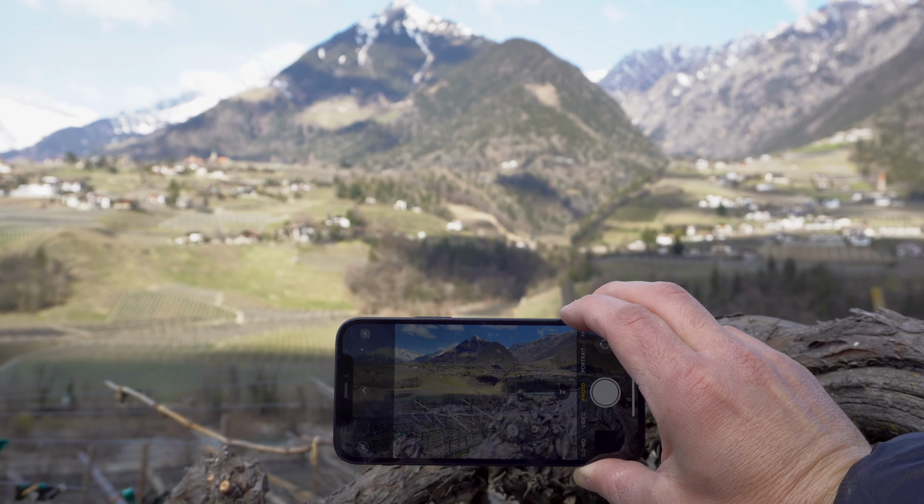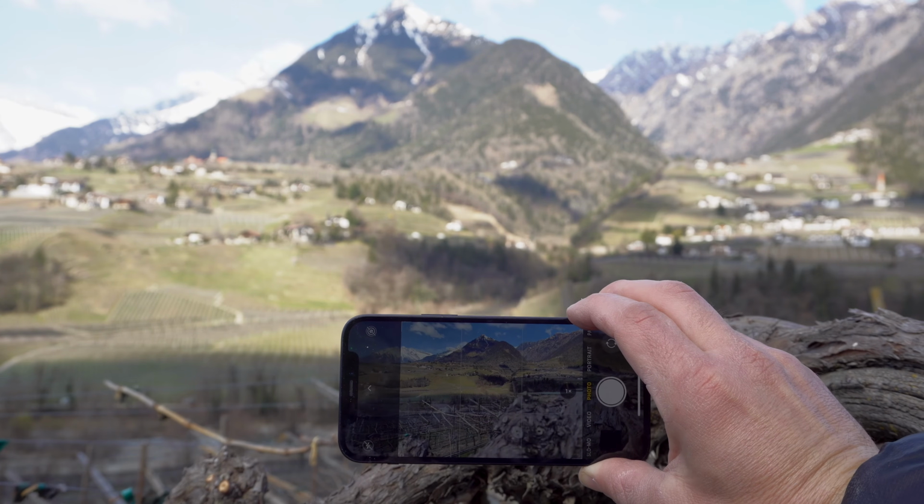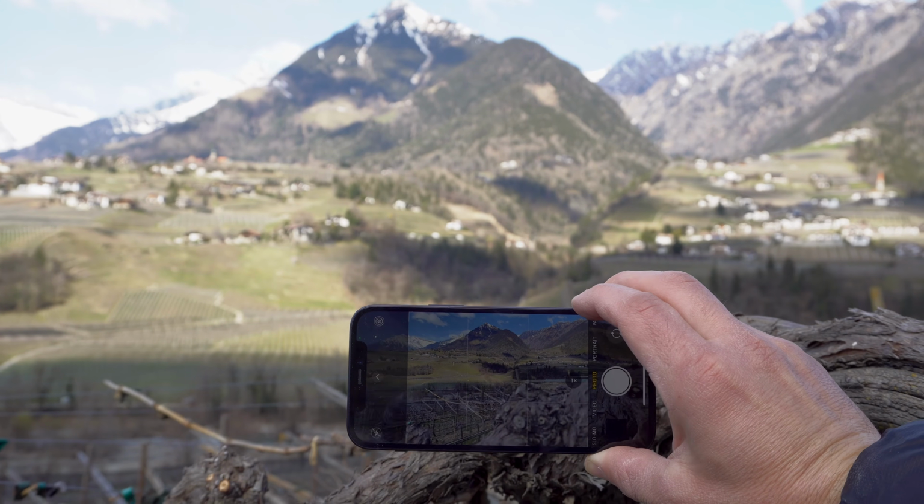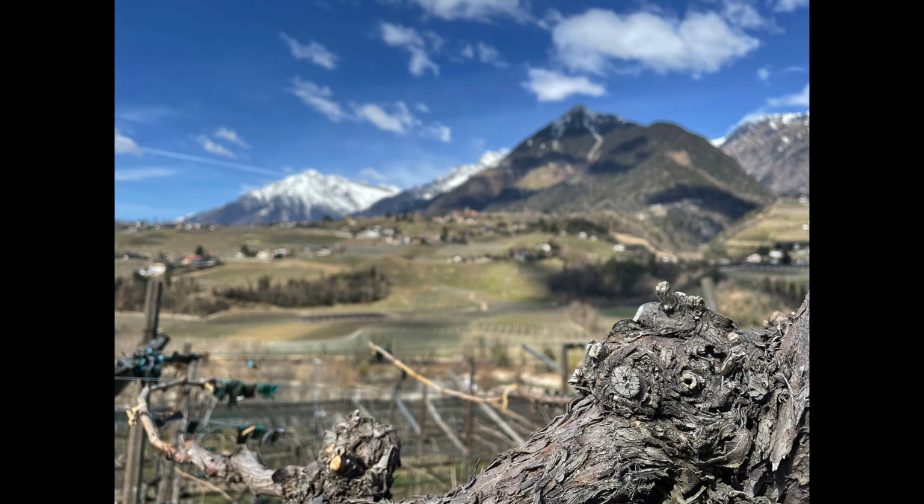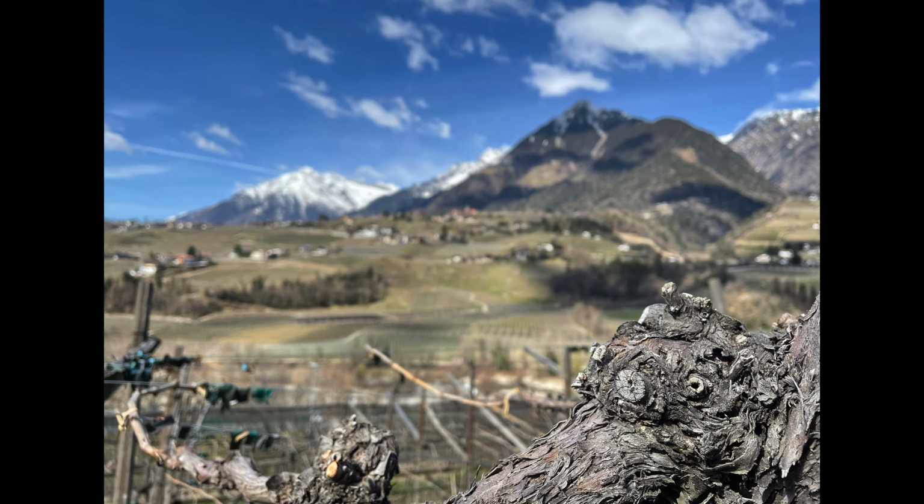You get as close as possible to your subject with the camera. The background should also be as far away as possible. You should also use the standard lens or even the telephoto lens. And there you have your blurred background. The whole thing works with portrait mode too, of course.